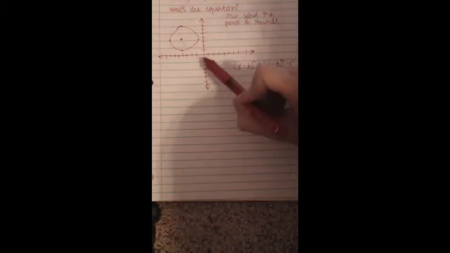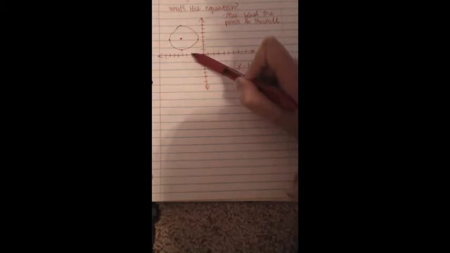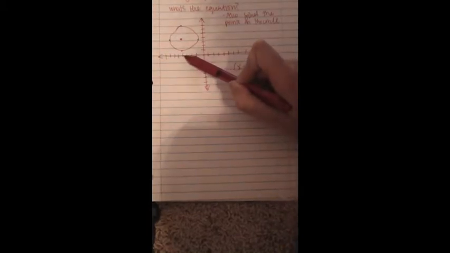So to find the center, we go 1, 2, 3, 4, and we know that's our h value. So now we can rewrite it, (x plus 4), because when you take it out it's going to be the opposite, squared plus (y minus, and then you go up 1, 2, 3, 4. So (y minus 4) squared equals r squared. So now we have identified the center as -4, +4.